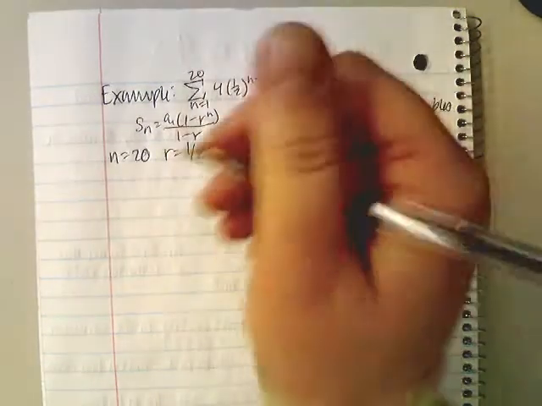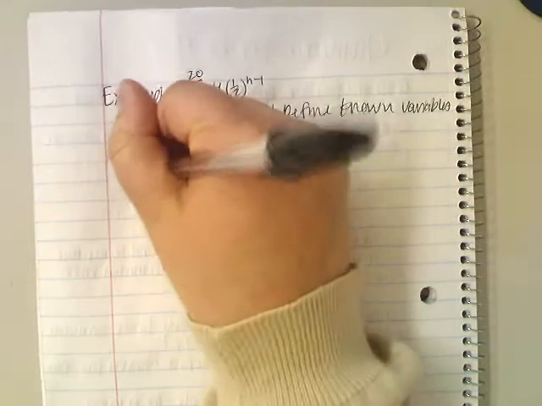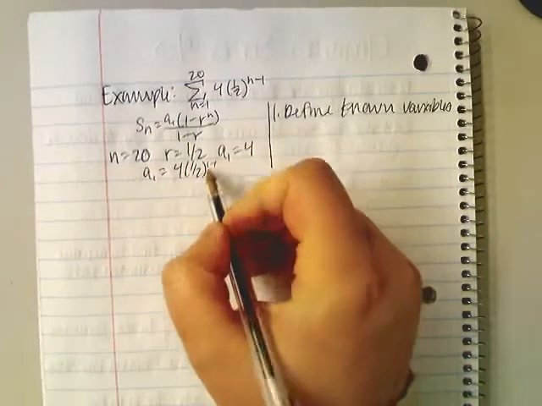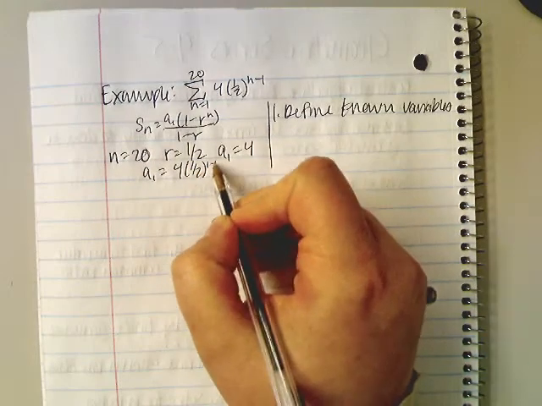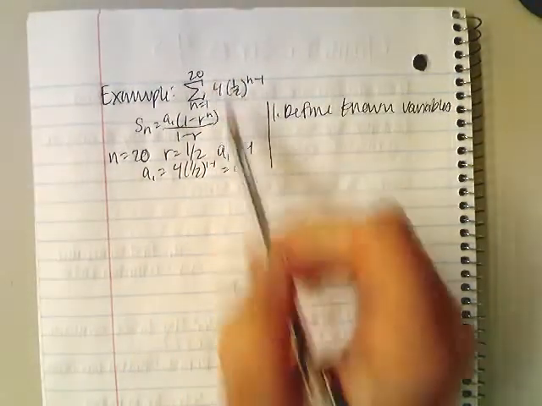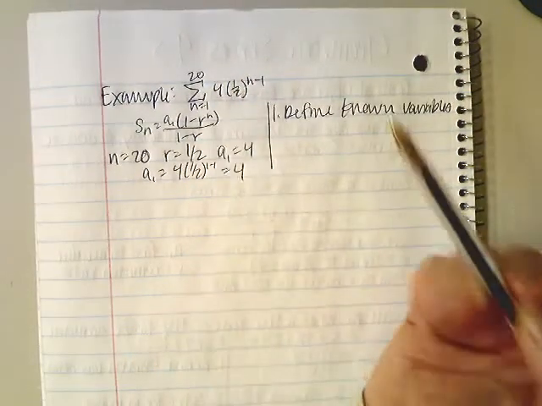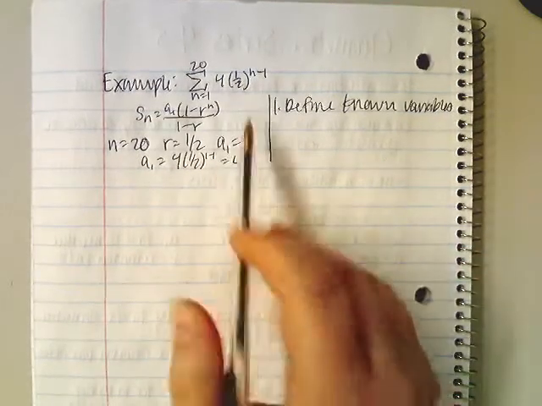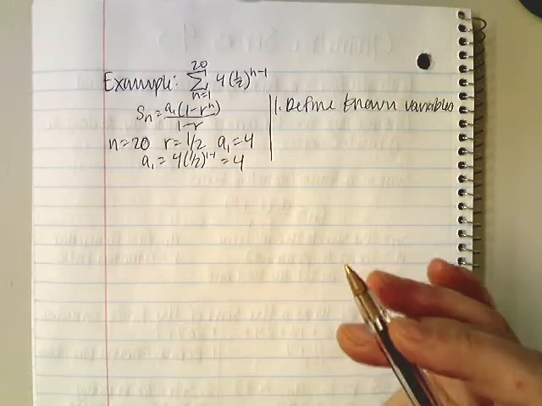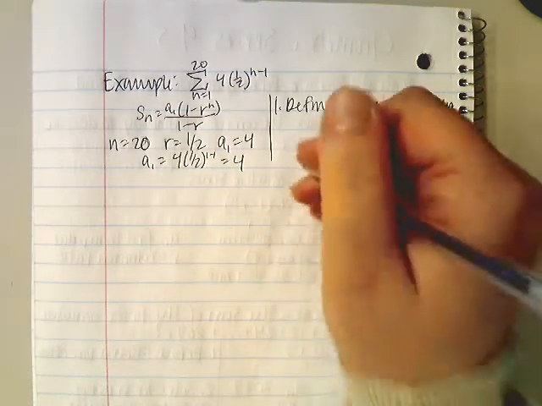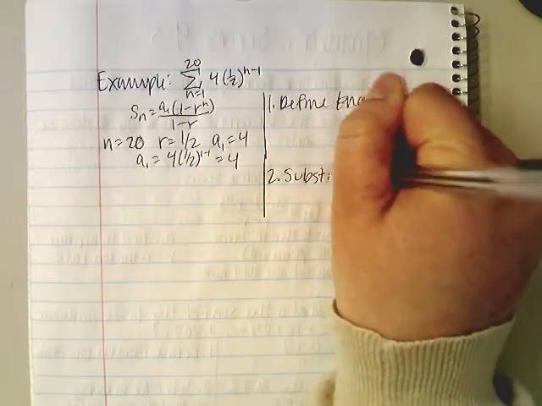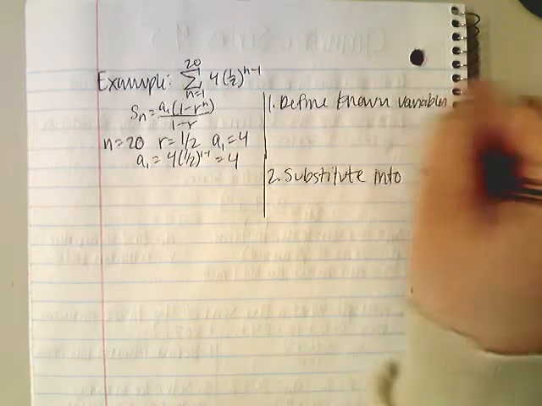If you weren't sure for a1, you could also solve for a1 by plugging that value in. So you have 4 times 1/2 to the 1 minus 1. 1 minus 1 is 0. 1/2 to the 0 is 1. 4 times 1 is 4. So you either can recognize it there, or if it's not written in this form for some reason, or if you're not quite sure what I did, plug in 1 for n, solve it out, and you know your first term value is 4. So then all I have to do is substitute into the formula.